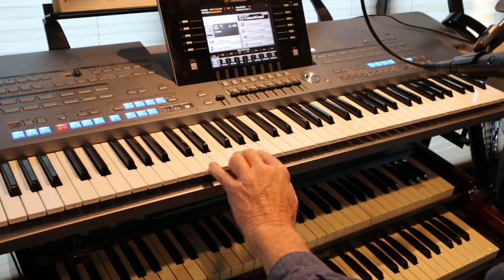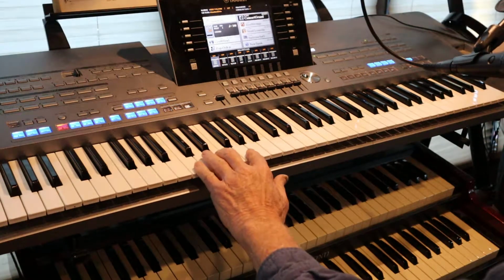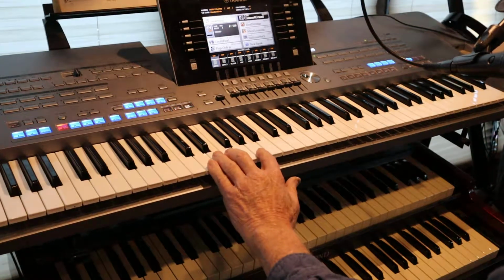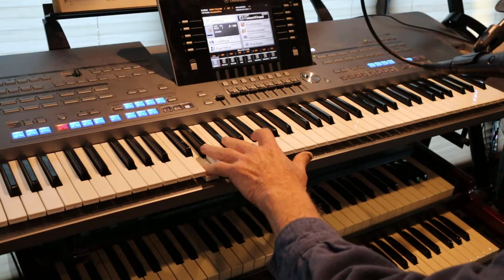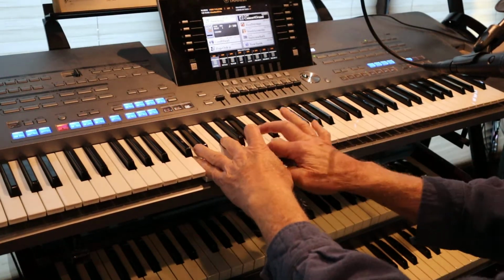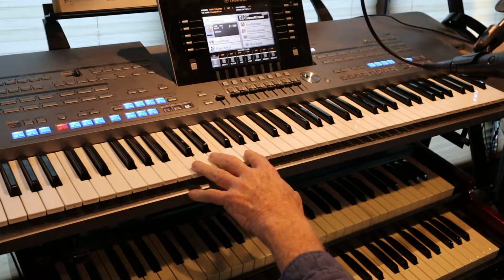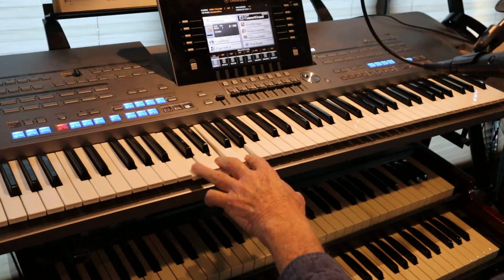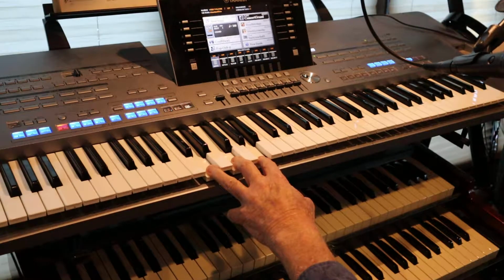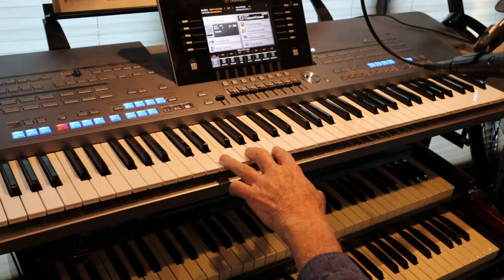Okay? So in other words, when we go from here and we go to the D, we're just simply minoring it. But you notice we're just going up the scale. That's D minor. This is E minor.